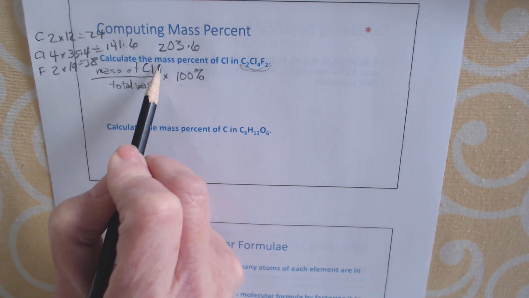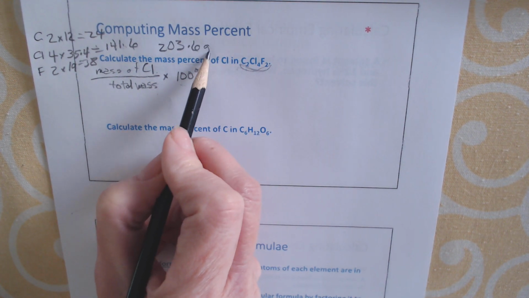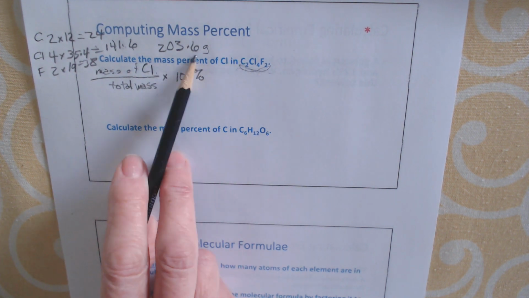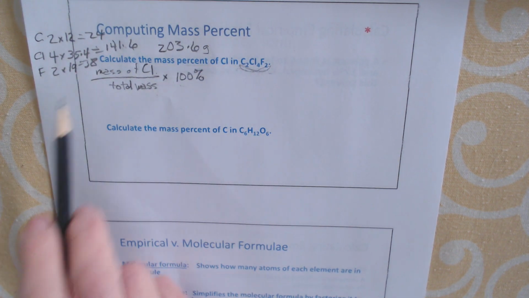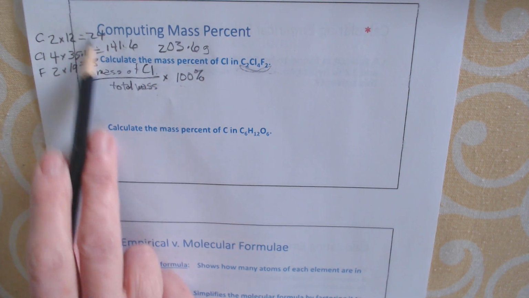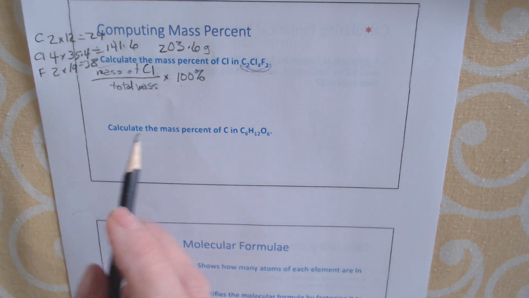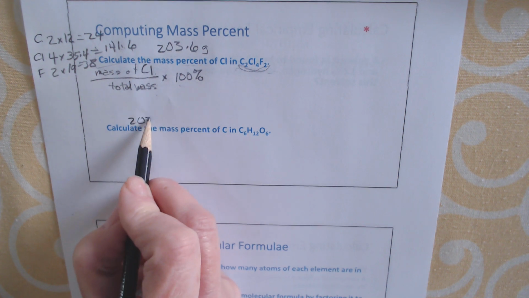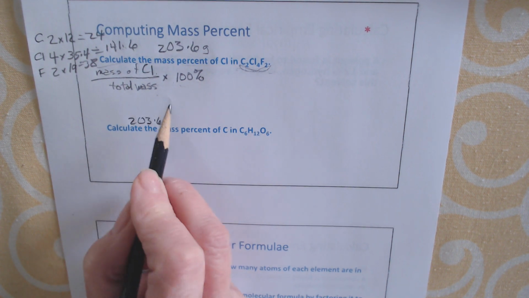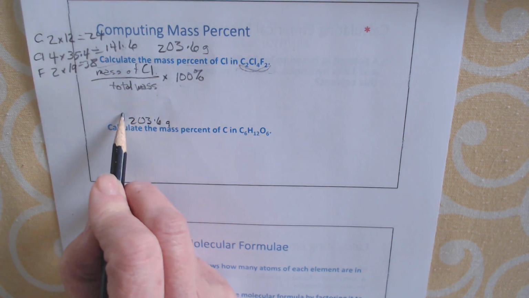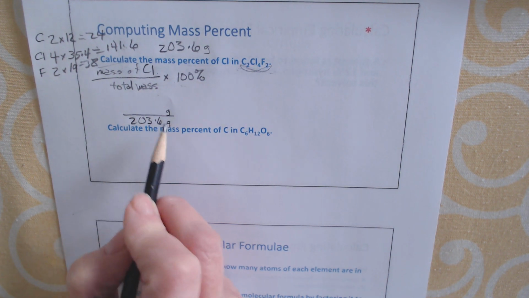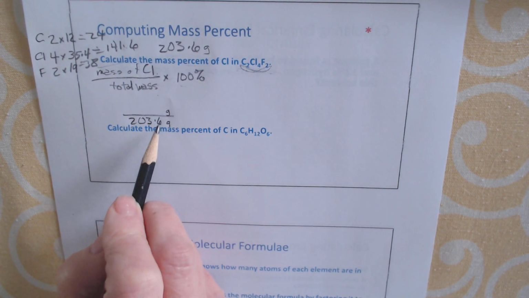And I know that 1 mole would be in grams, and 1 molecule would just be in atomic mass units, and we get that strictly from the periodic table. So this is my total mass, 203.6. If you want to put grams here, you could, but there's no need to, because we're going to have the same unit on top, and we're going to cancel them out.